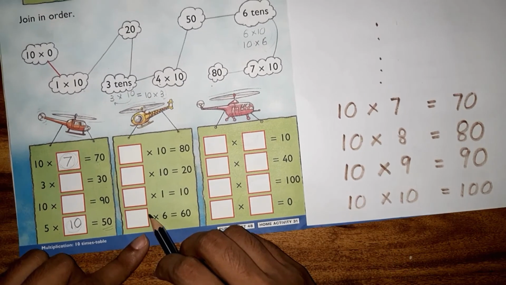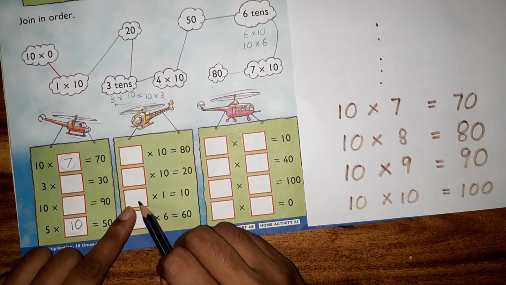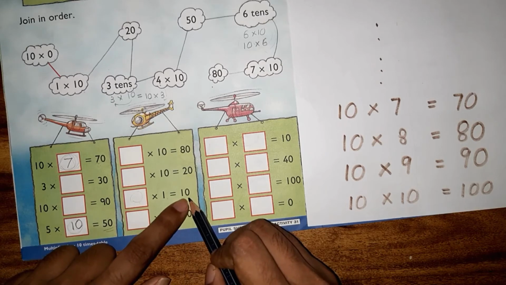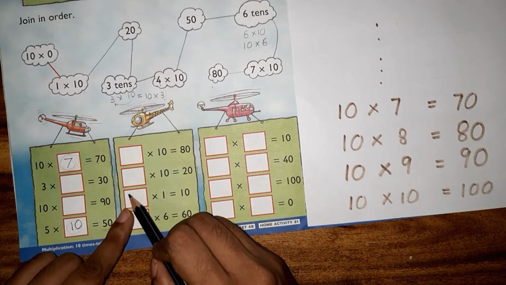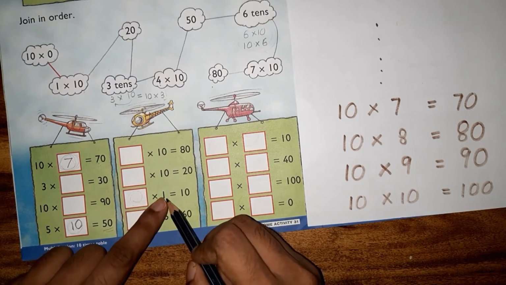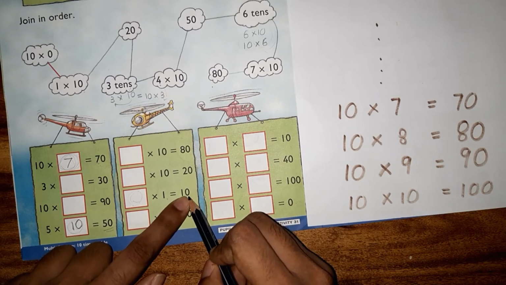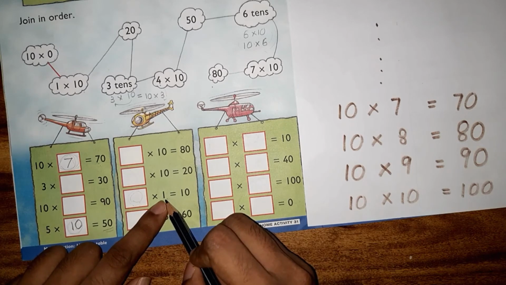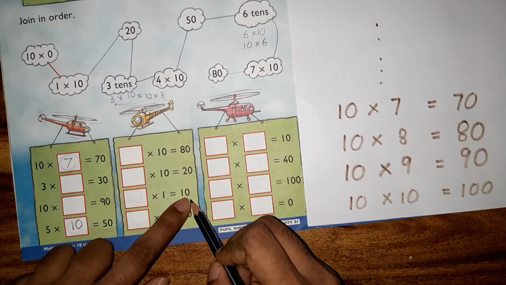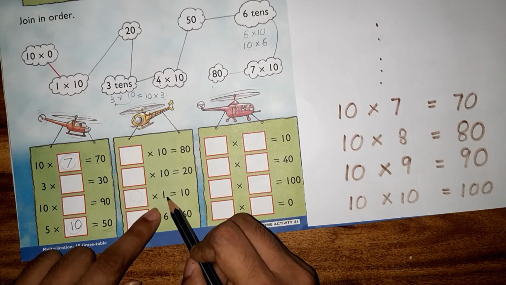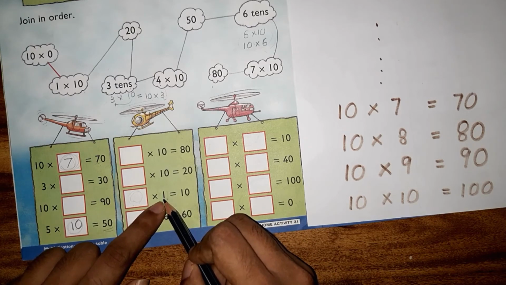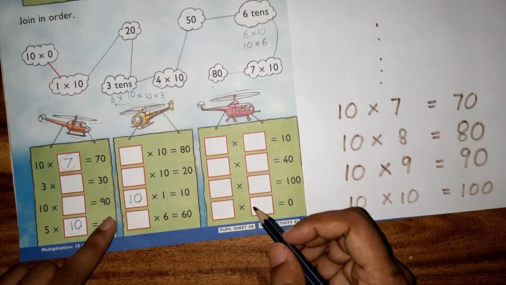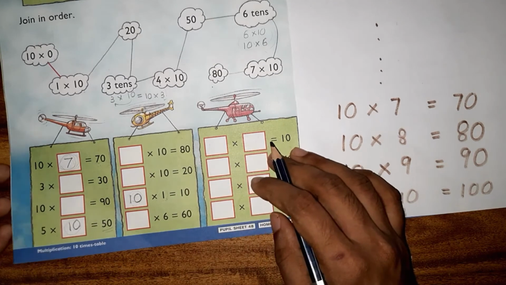Next one, you can see, I'm going to do this one. This number times 1, we have 10. That means this number of sets with one object have 10. These are the number of cups. These are the number of objects that are in the cups. Then we have 10. That means we have 10 ones. Okay, the rest you can do it alone.